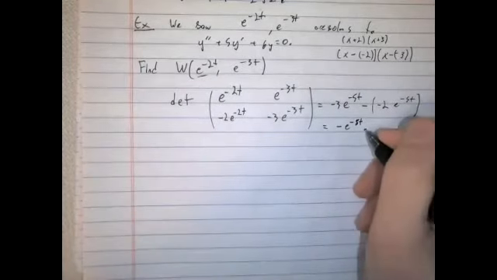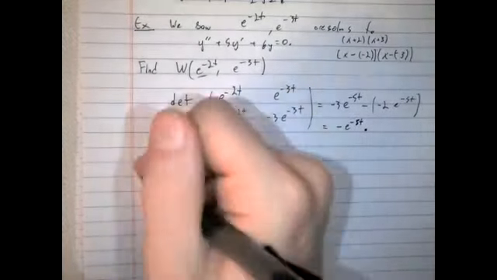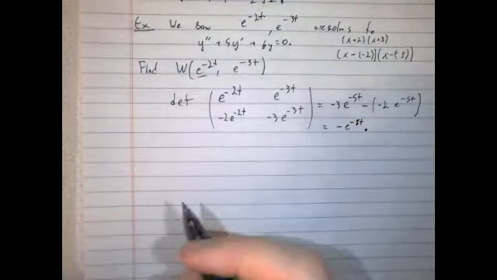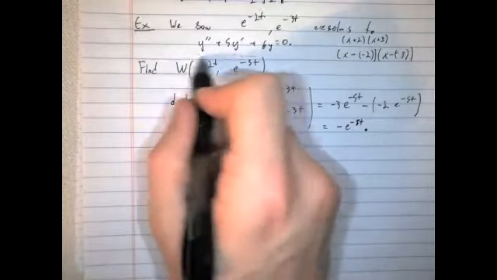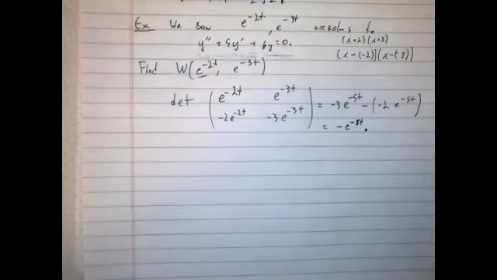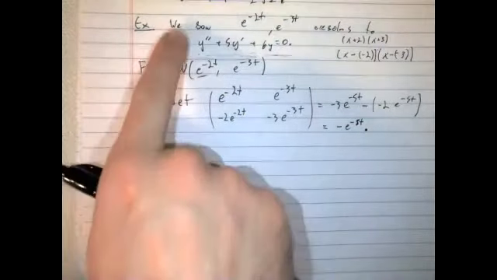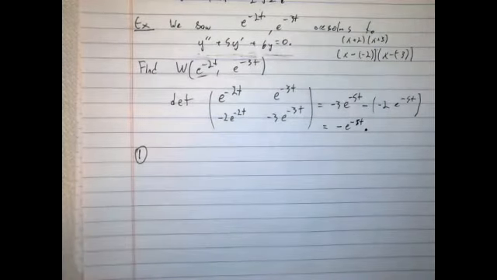Okay, so let's go through some of the things that we can think about for this differential equation. First of all, the existence and uniqueness theorem tells us what about the solutions to this differential equation? Like the interval that it would exist on.